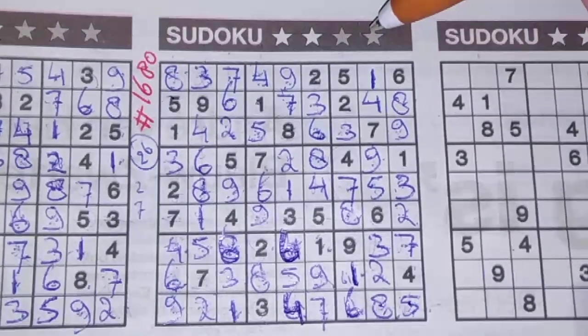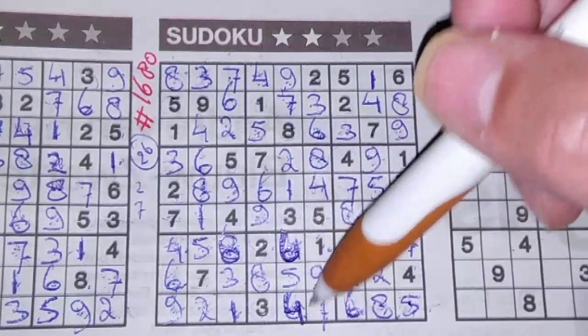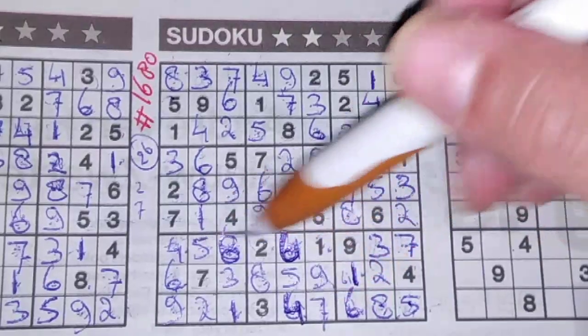Alright. Great Sudoku. Almost made a mistake here in those boxes.